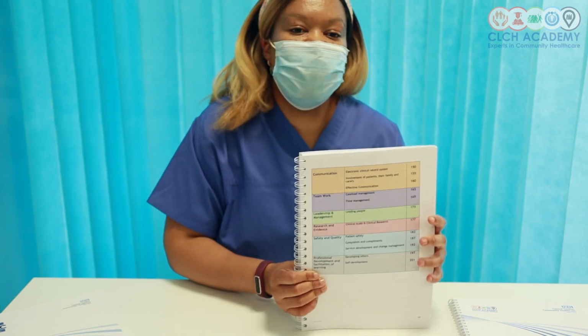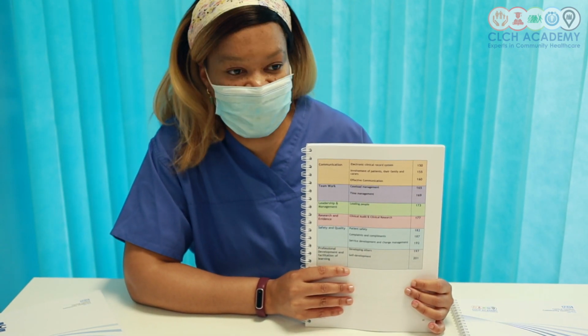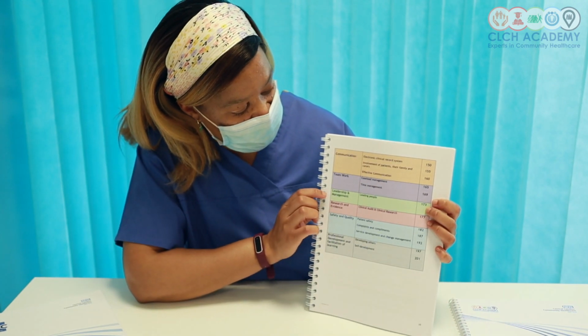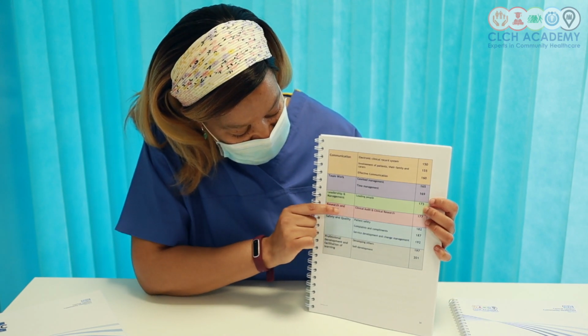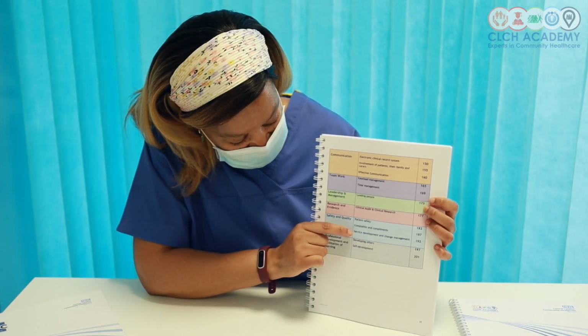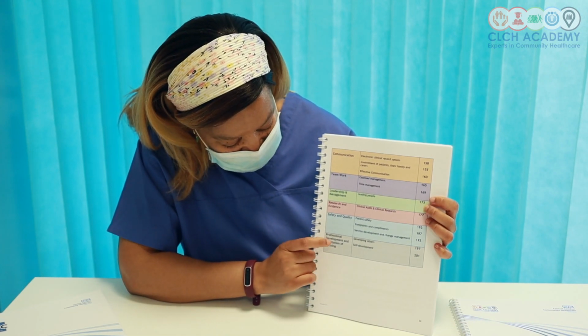In terms of your team related skills and your professional development related skills, we've got a little bit on communication, teamwork, leadership and management, research and evidence, and then strategy and safety and quality, and lastly professional development and facilitation and learning.